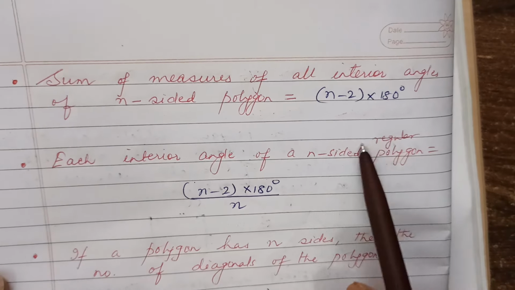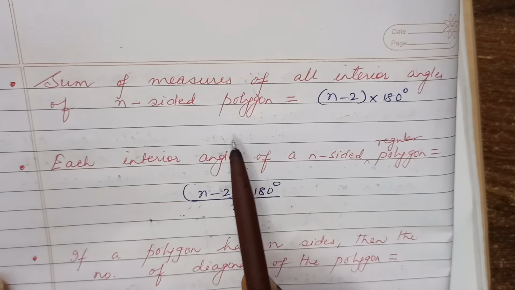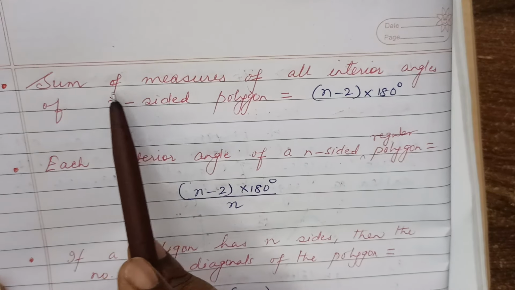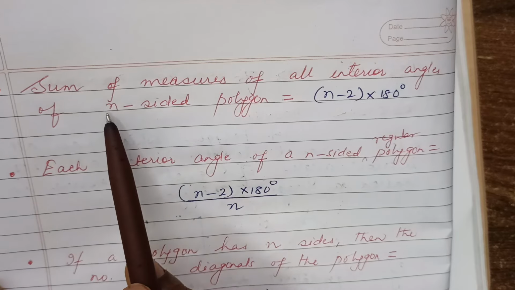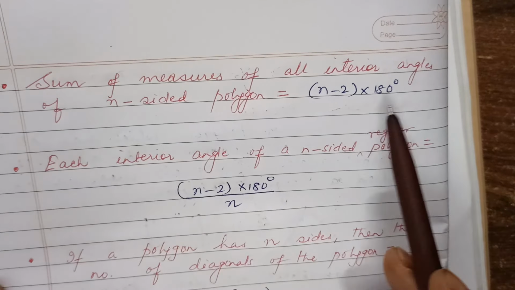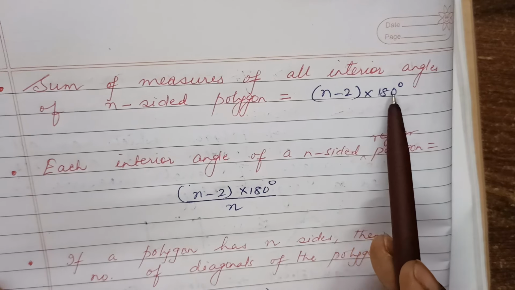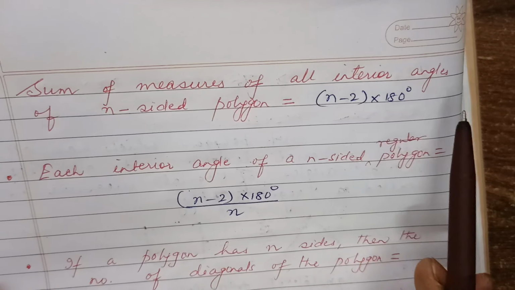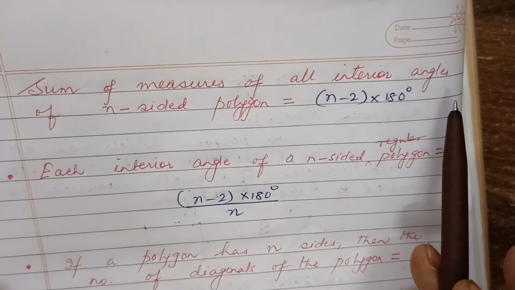Then sum of measures of all interior angles of an n-sided polygon, means if it is 3-sided, 4-sided, 5-sided, in that case n will be 3 if it is a 3-sided polygon. If it is 4-sided, in place of n you will write down the number of sides. It is equal to (n minus 2) into 180 degree. Suppose I talk about a triangle. We know that sum of all interior angles of a triangle is 180 degree.